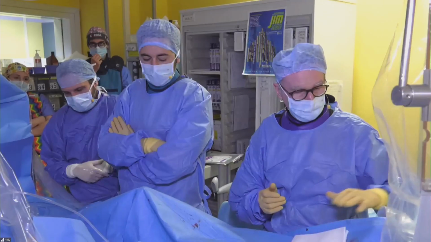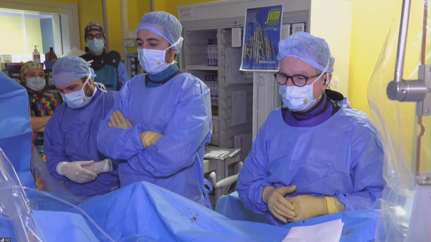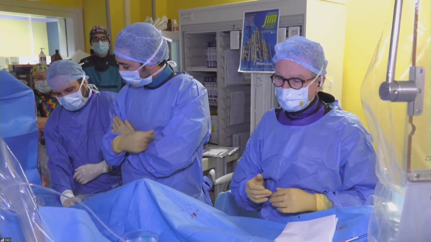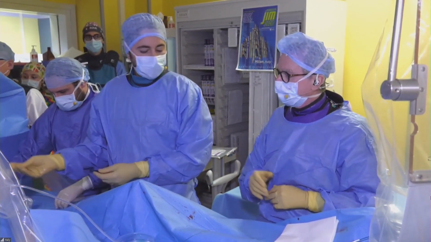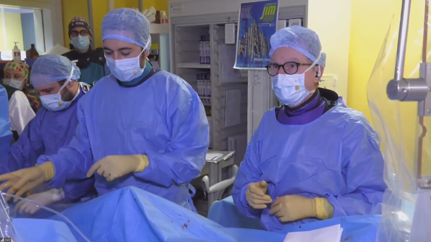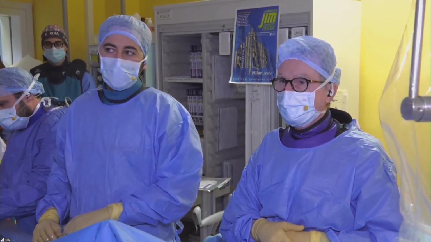So we have now a right radial approach, 7 French. We can use the 6, but we use 7 because we are using a Makoto IVUS, which is a little bit bigger. And we started with the LAD. We have a regular wire in the LAD.